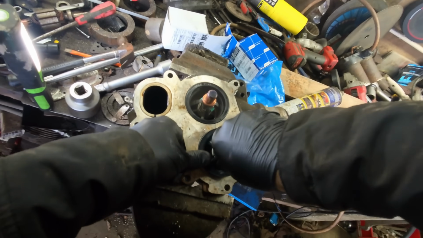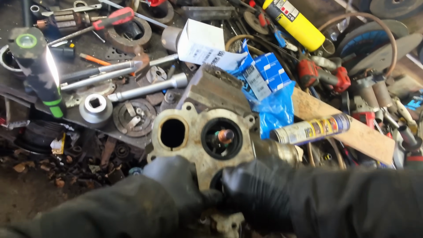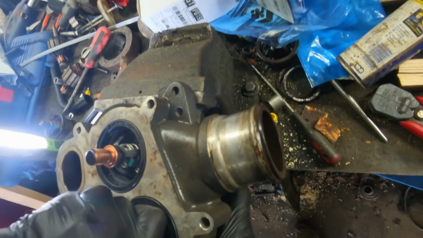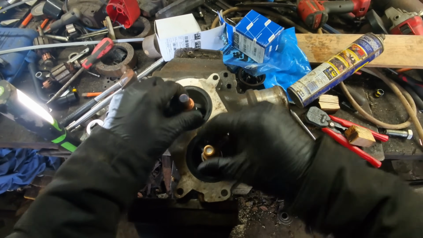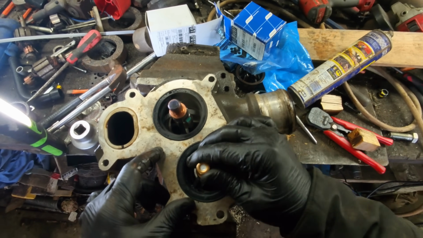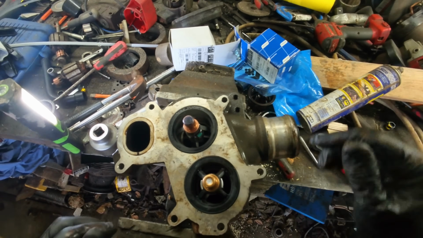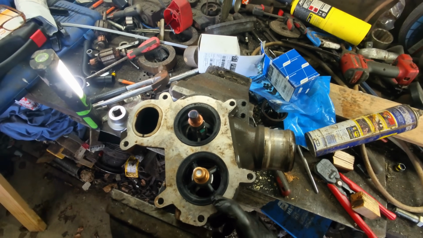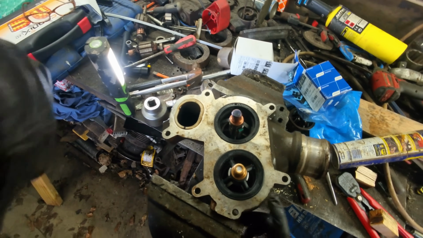Oh. Oh my God. Oh. So that's how tight the thermostats should be. We'll get the seal changed on the thermostat housing on the engine and we'll get it all back together.